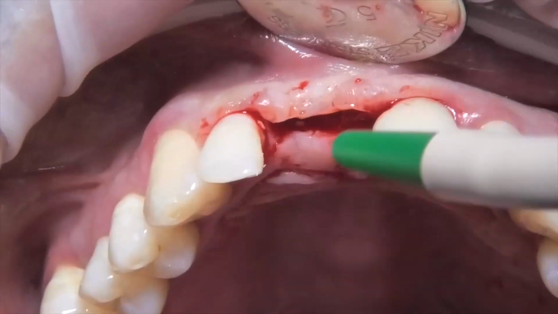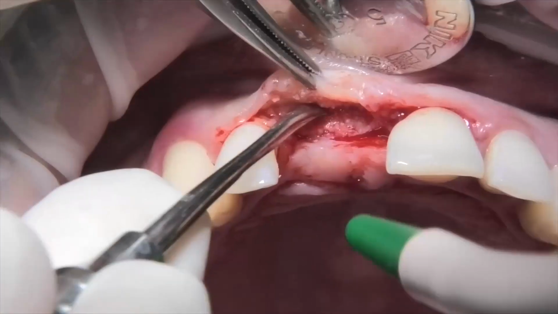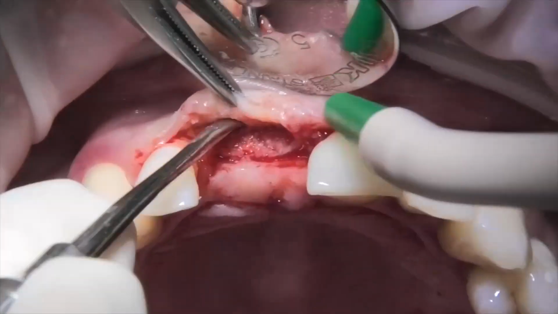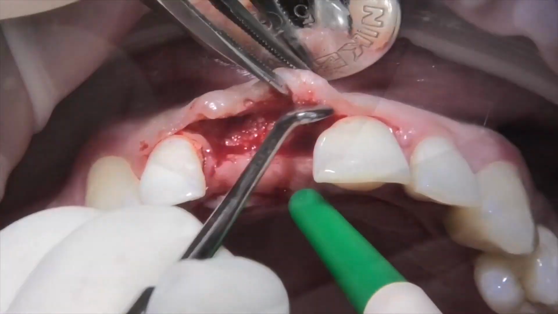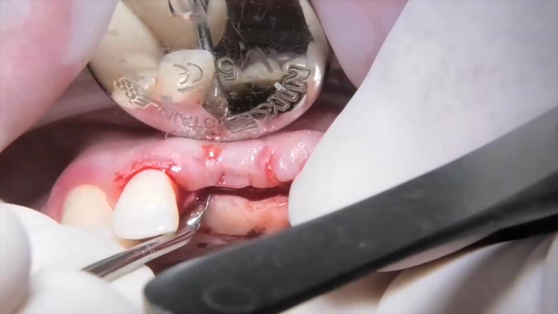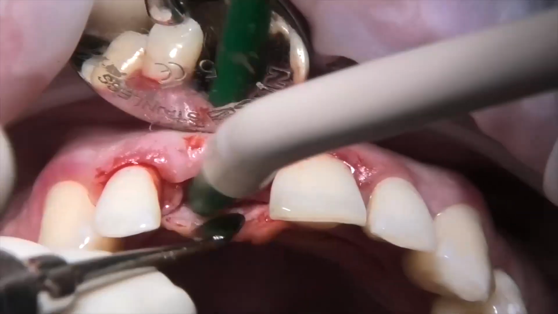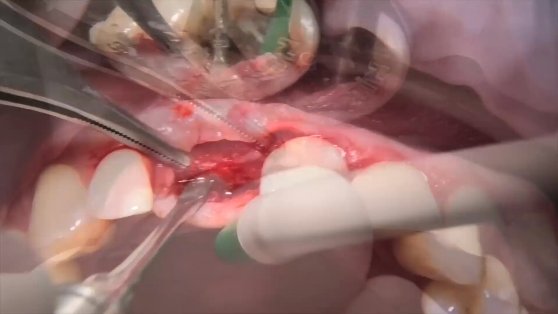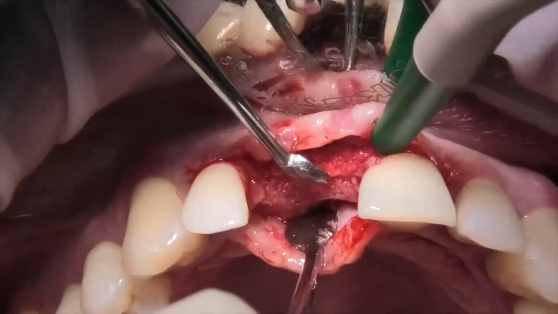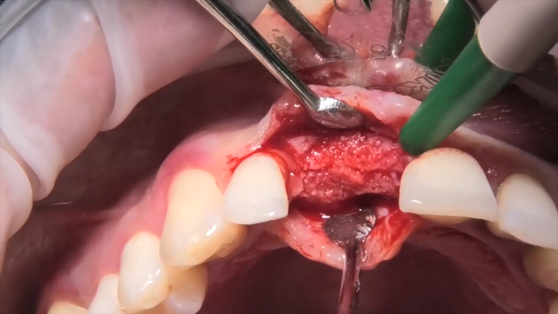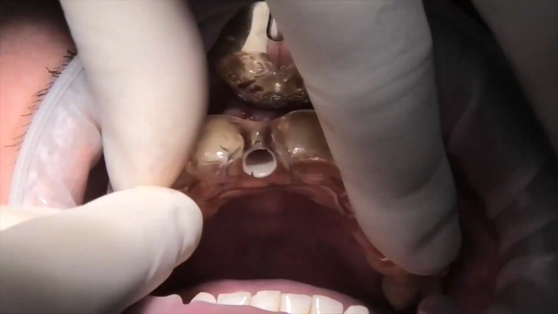vestibularly and also in the palatal area. So the bone regeneration is good, a situation completely different from the initial situation before the first surgery. We can see the new bone crest, with the bone graft still maturing.